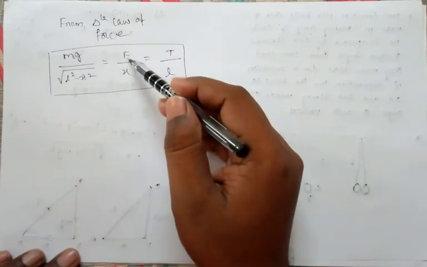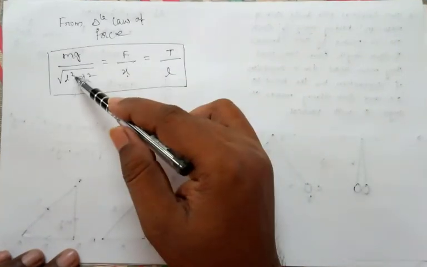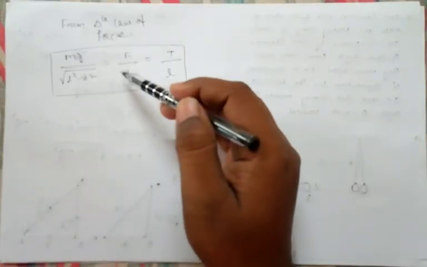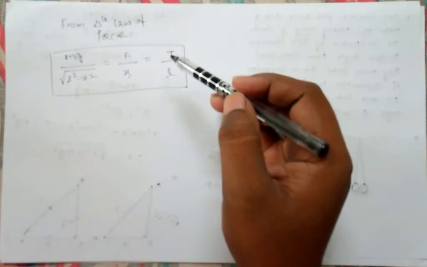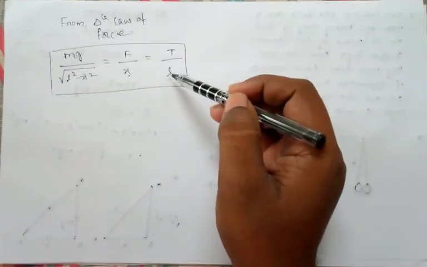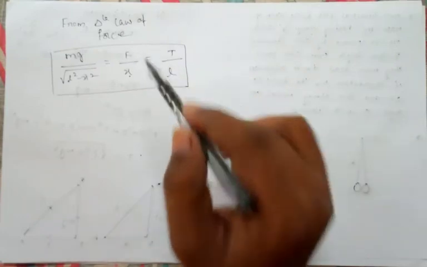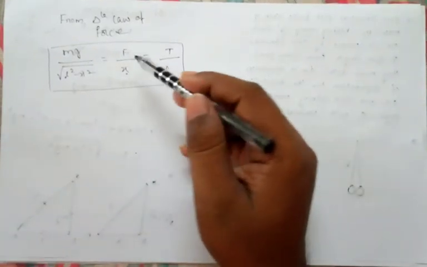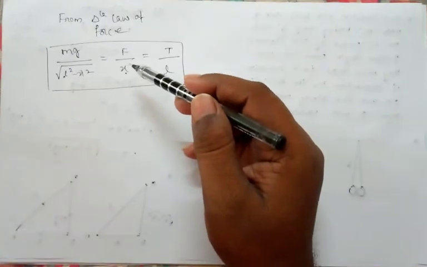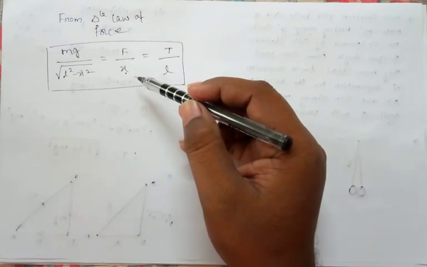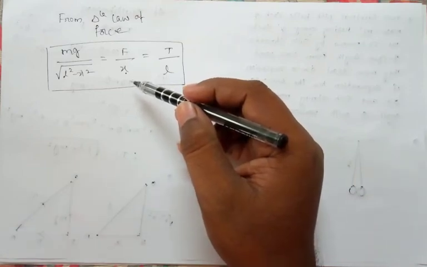Suppose you know the weight and force, you can find the length. If the length, mg and F are given, using these relations you can find the separation x. If you know the tension, length and separation, you can find the force. So whichever unknown they are asking, given the other quantities, you can solve by using this relation. Next we can go for another case.